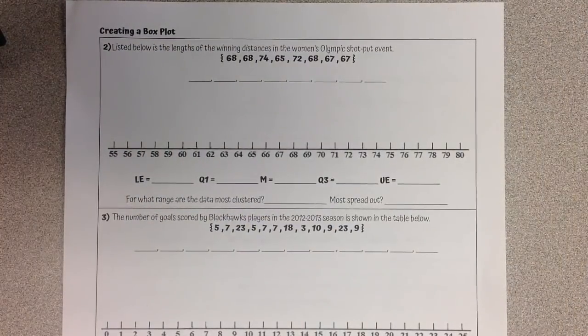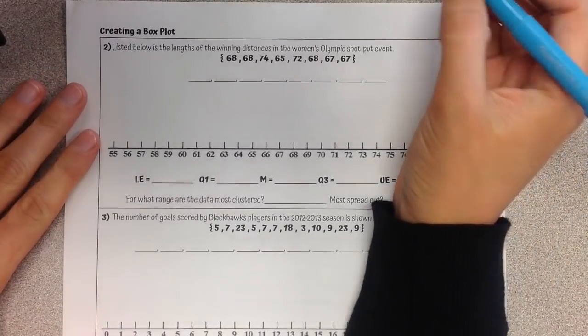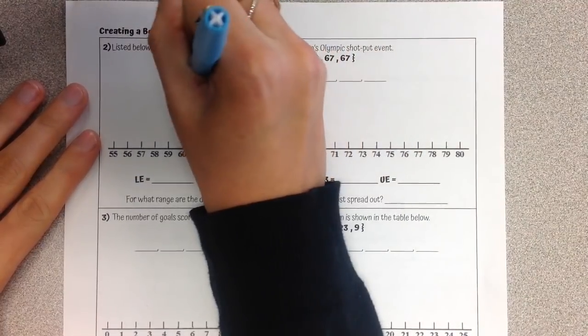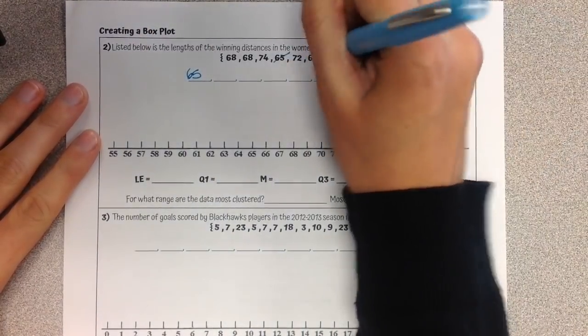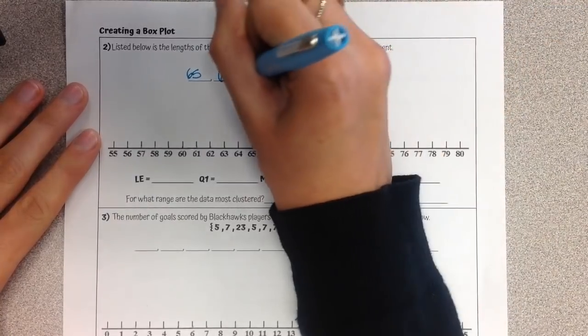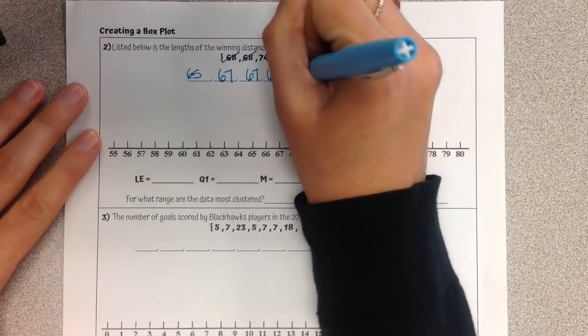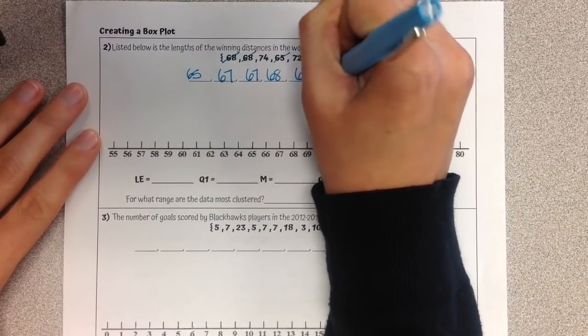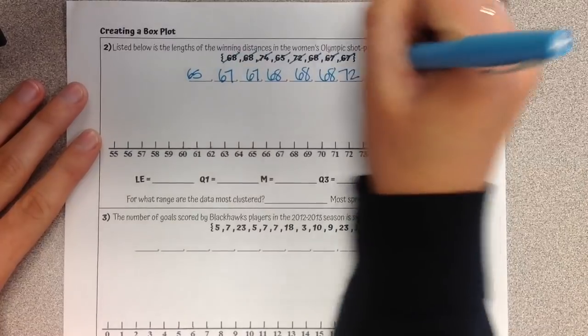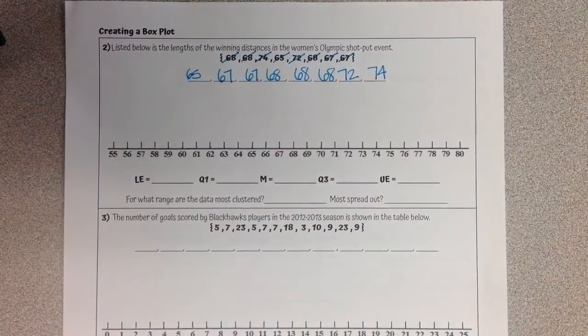So for this problem, we are looking at a list that shows the lengths of winning distances in the women's Olympic shot put event. So again, the first thing that we're going to do is put this in order from least to greatest. So we've got 65, 67, another 67, 68, another 68, another 68, 72, and 74.